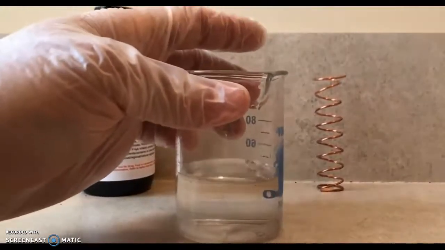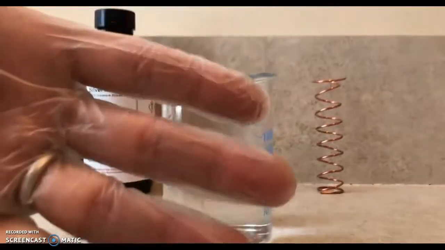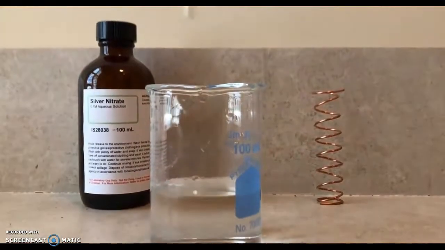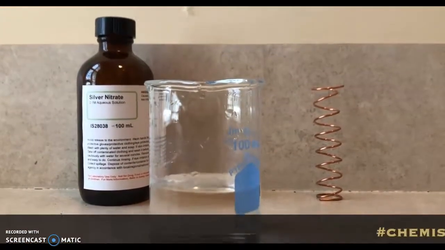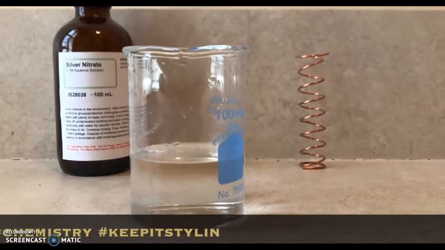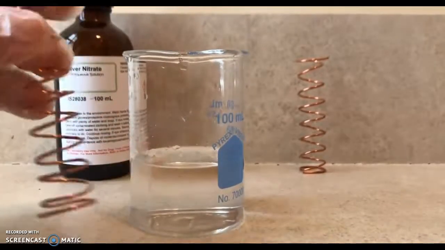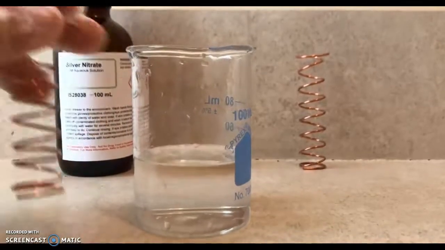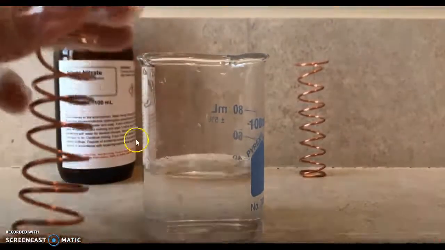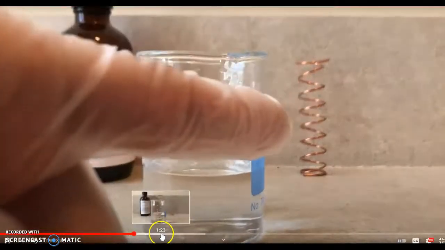This is silver nitrate, and it's actually harmful to touch your skin, which is why I'm wearing these very stylish gloves. Hashtag chemistry, hashtag keep it styling. For this demonstration, I'm just going to take a piece of copper wire that's coiled like this. I'm going to leave it in the silver nitrate for a little while, and then we'll be able to see a change take place, and afterwards we can compare it.